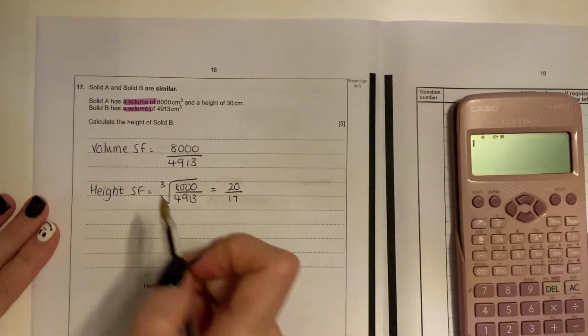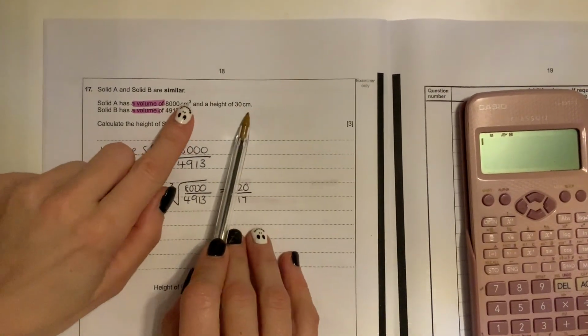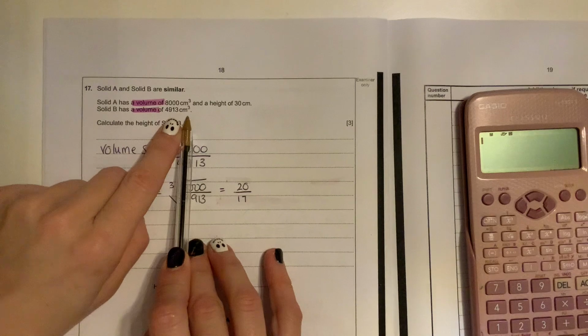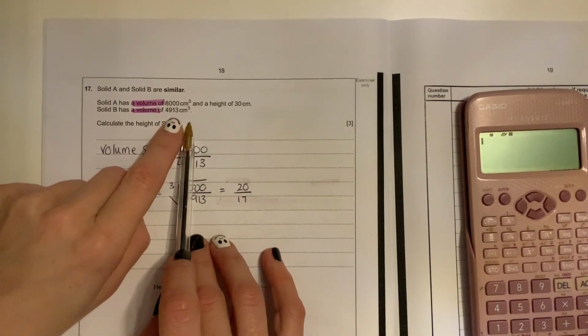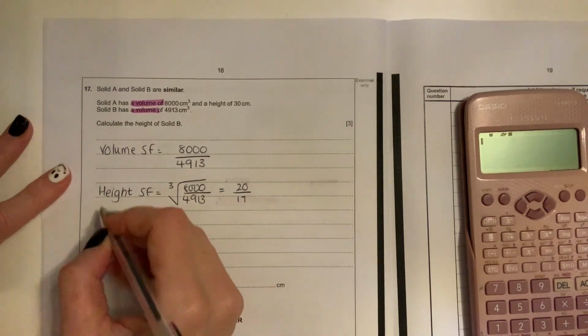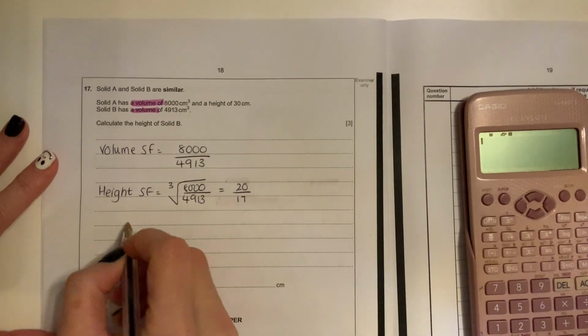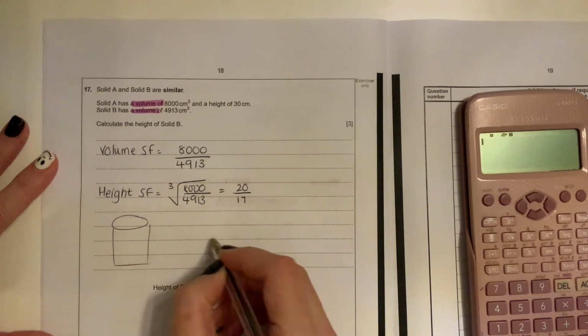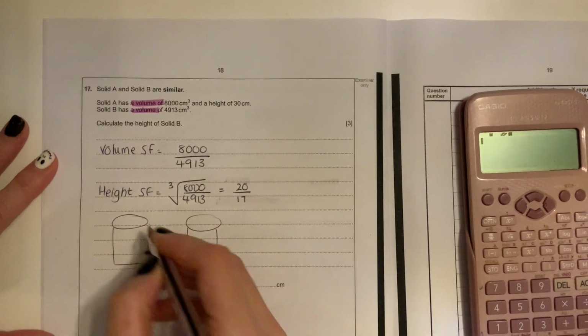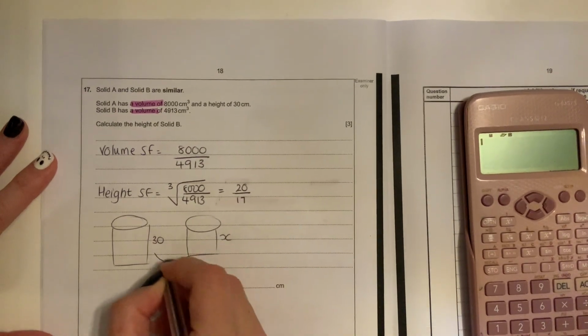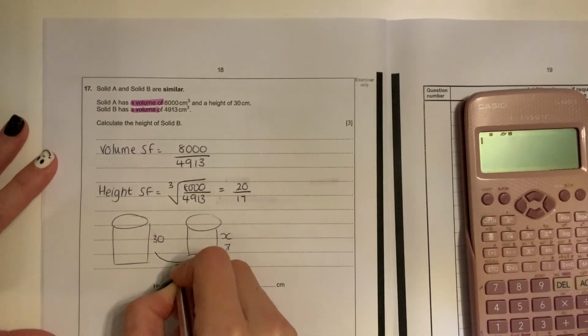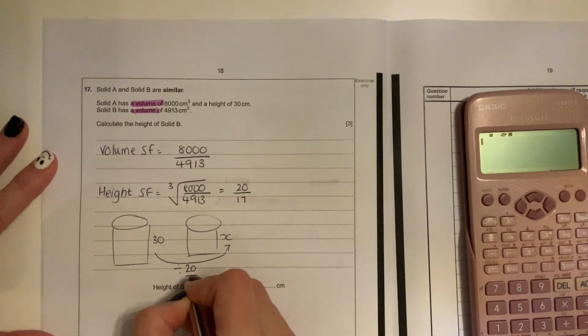Now I know the height of the bigger shape, so I'm going to the smaller shape, so I'm going to be dividing. If we imagine, let's pretend it's a cylinder, and we're going from the bigger shape, which is 30, to the smaller shape. So when we're using the scale factor, we would divide by 20 over 17.